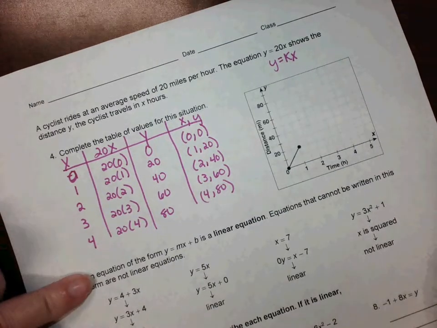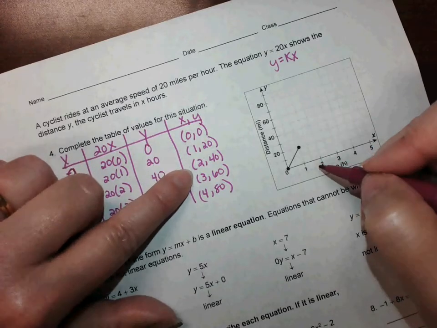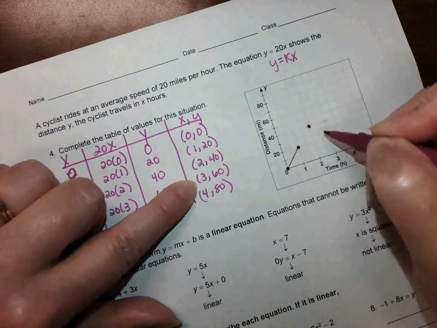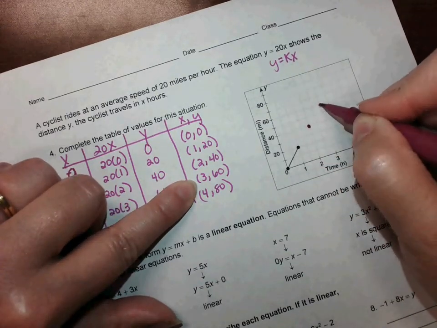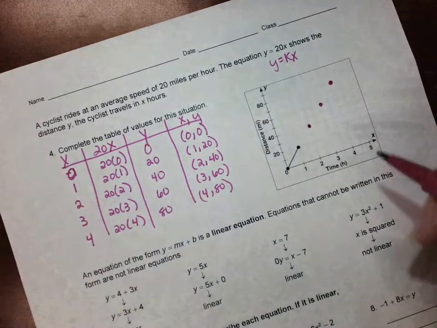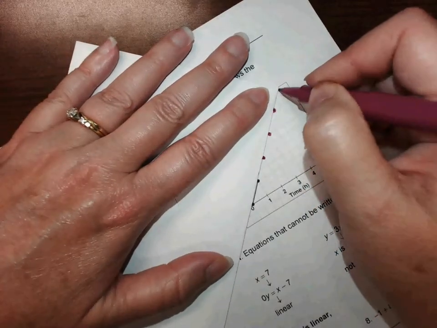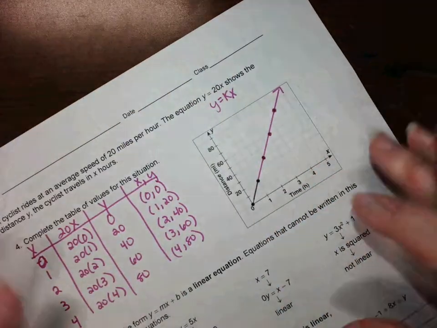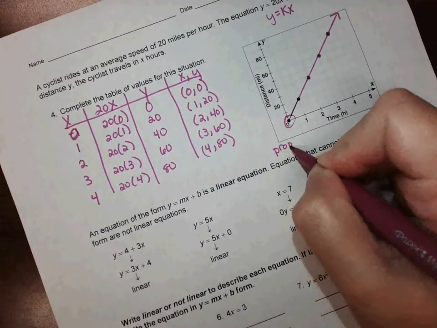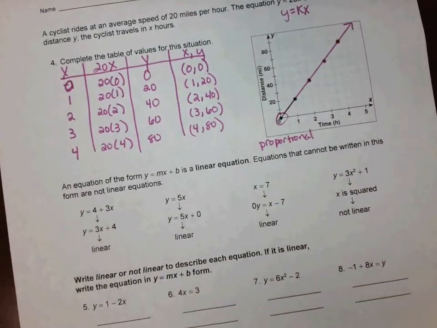Right? Now if we plot these points, 120 is already plotted, 240 would be right here, 360 right here, and 480 is right there, making this straight line going through all the points, and it's proportional. It goes through the origin, just like we've talked about in the past. Okay?